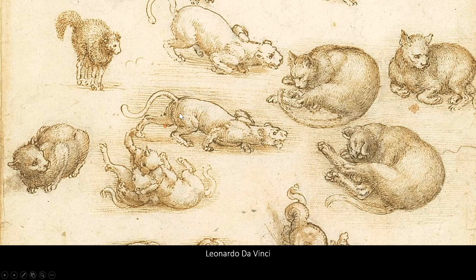He also uses different thicknesses. If you look on this lion right here, the outline is thicker than the lines that he's using to show value. Different ways we can use line to express value and shape and contours.